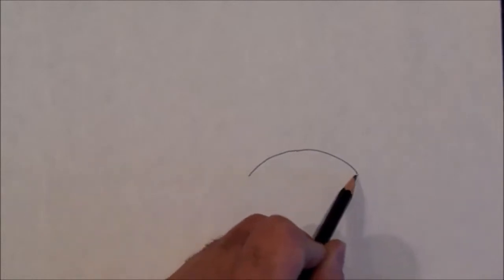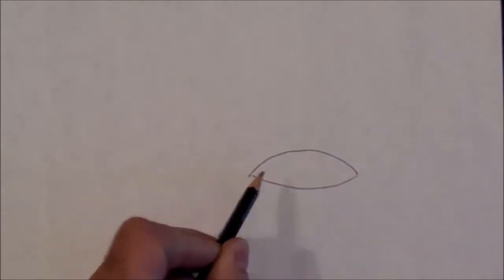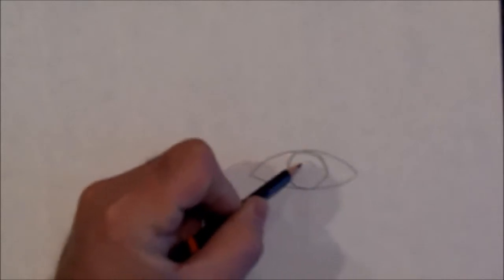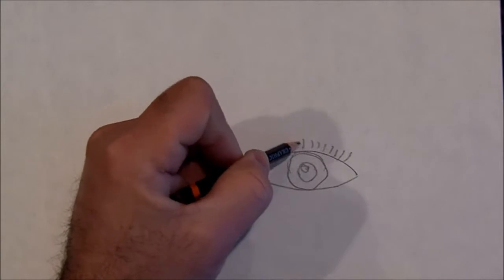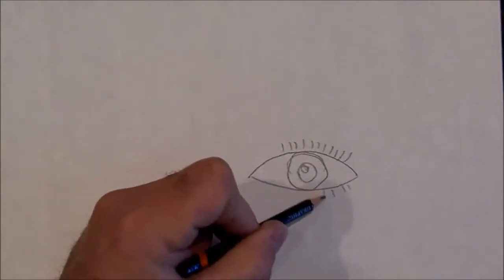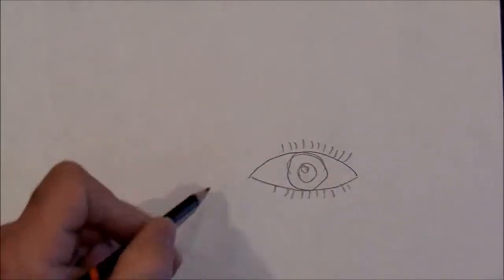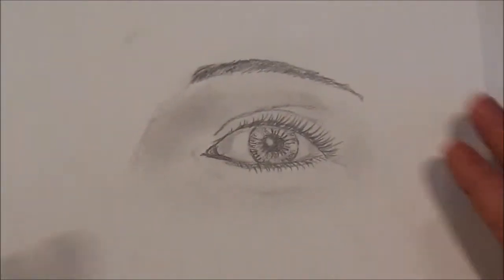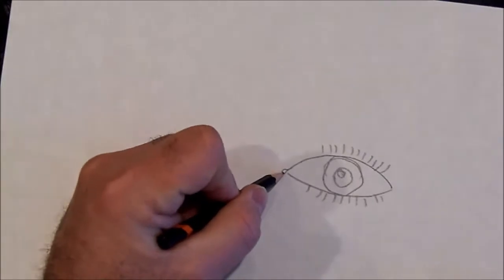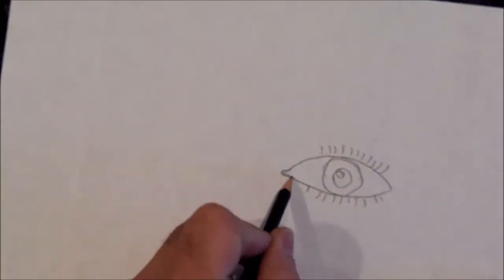A lot of times they see an eye and they'll just do a shape like this and like this. They'll stick a circle in there, do another circle, and then they'll do something like this for eyelashes. Now obviously it looks like an eye, but it's just not an eye like this. One of the things that people are forgetting is that there's a tear duct here, and there's usually some more shape than just this straight curve.